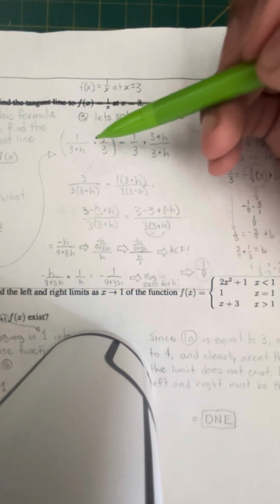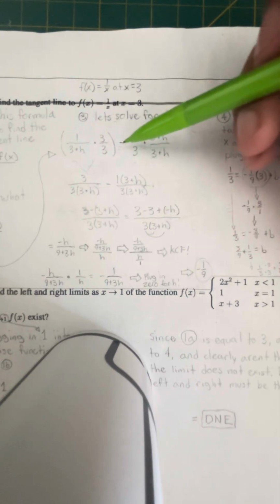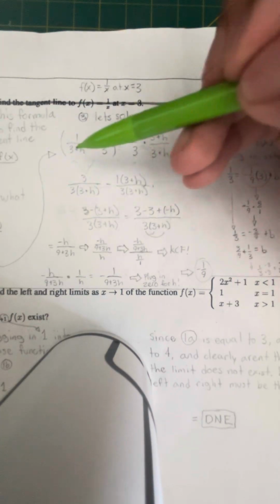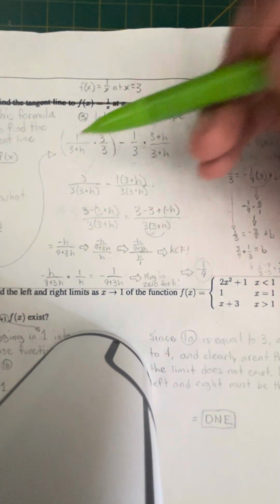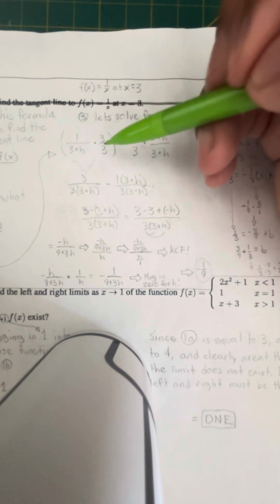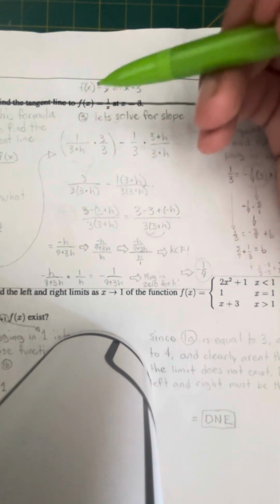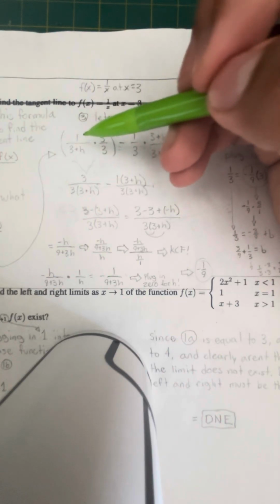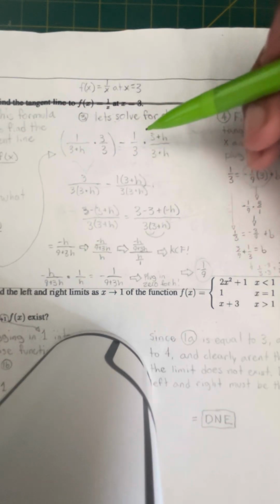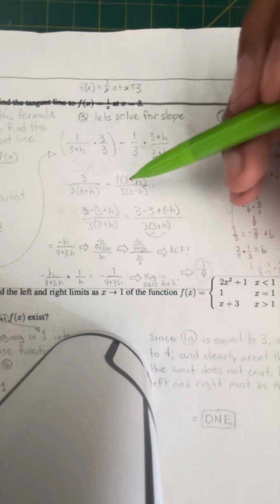How do we do that? Well, we can multiply by 3 over 3, and also multiply by 3 plus h over 3 plus h. That's how we get the same denominators down here. This would make everything a lot easier. So 3 plus h times 3 down here would just be 3 times 3 plus h, right? Easy enough. And across the top, 1 times 3 is just 3. How about this side? 1 times 3 plus h is just 1 times 3 plus h.